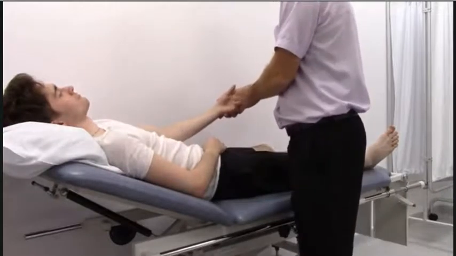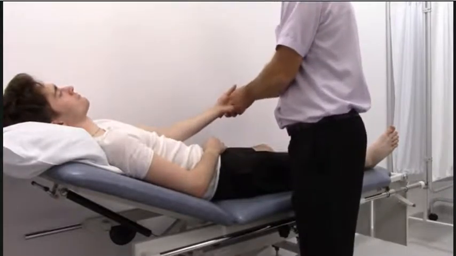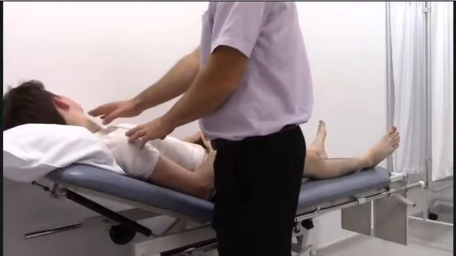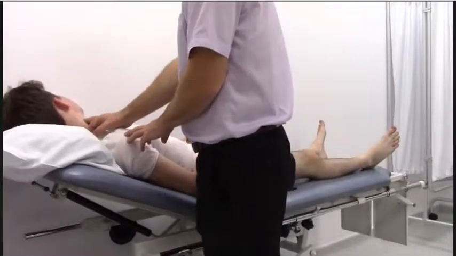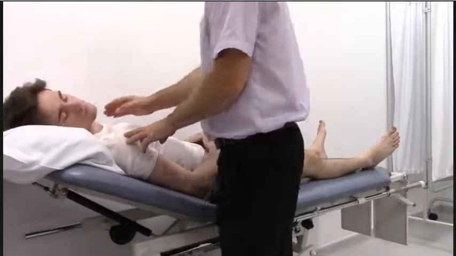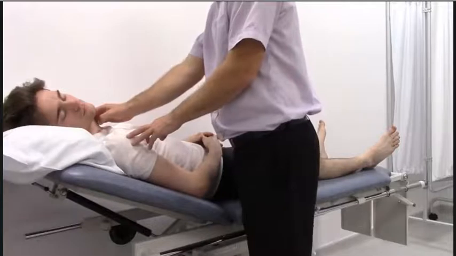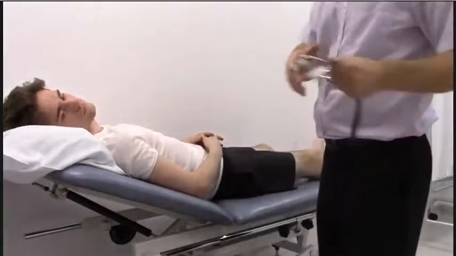So again, checking the capillary refill, radial pulse, ulnar, brachial, again the axillary pulse, and if you just lower your arm.